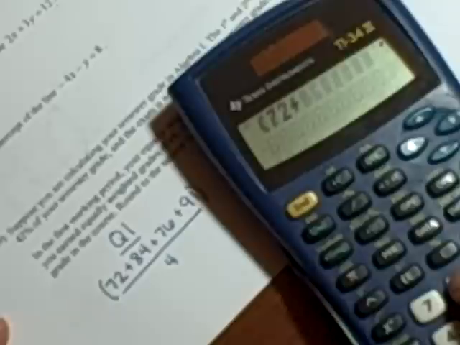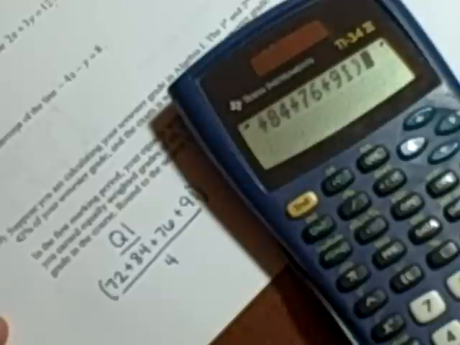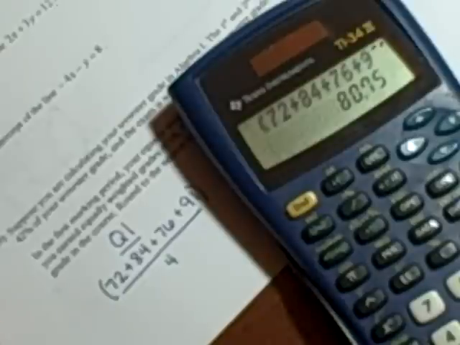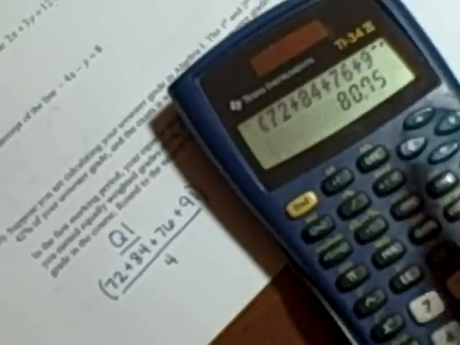I'm going to type in 72 plus 84 plus 76 plus 91. Close off those parentheses and divide by 4. And that gives me an 80.75. I would be careful not to round this early in the problem. I'm just going to stick with that 80.75. So that would be my first quarter grade.